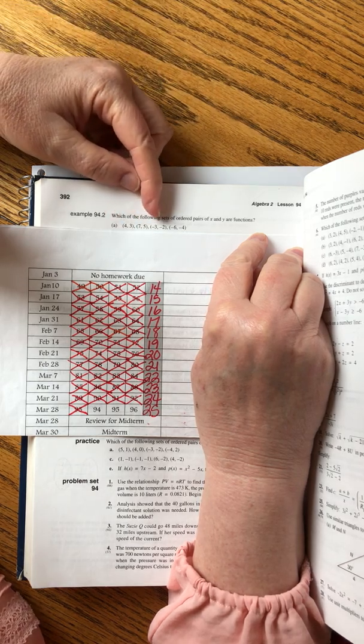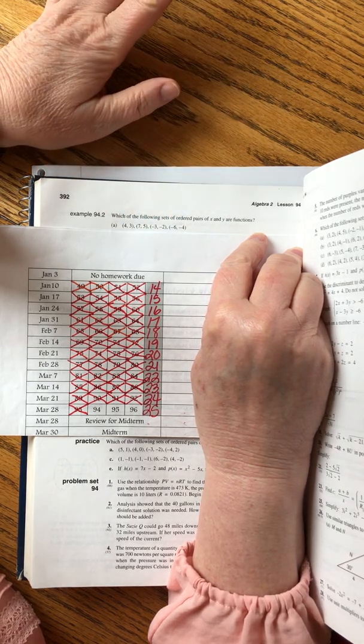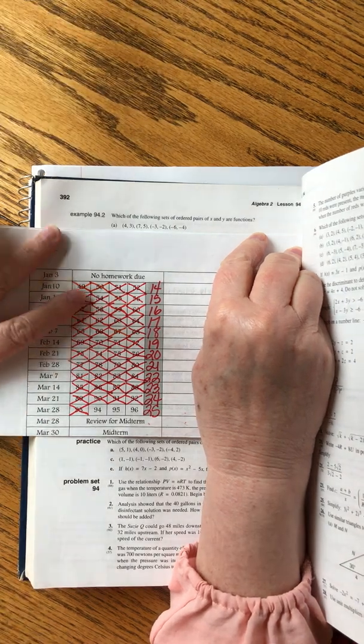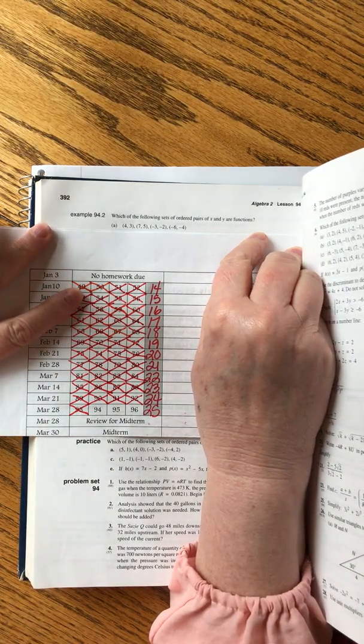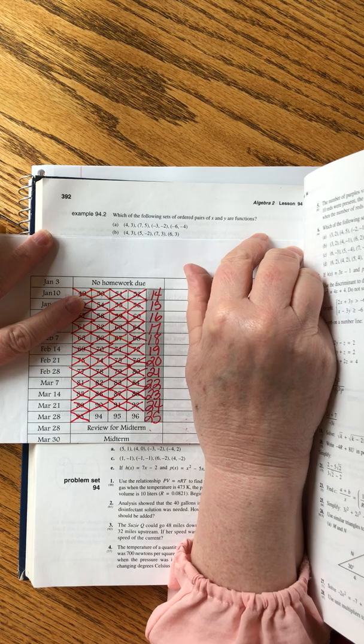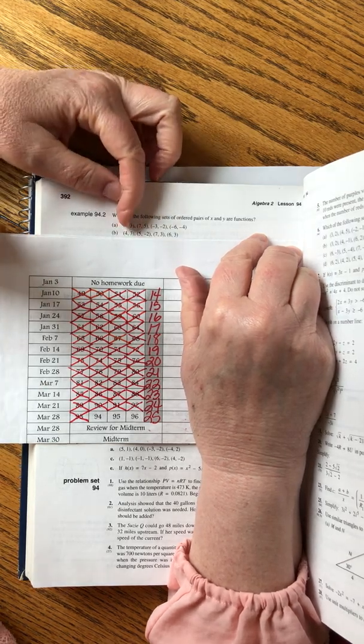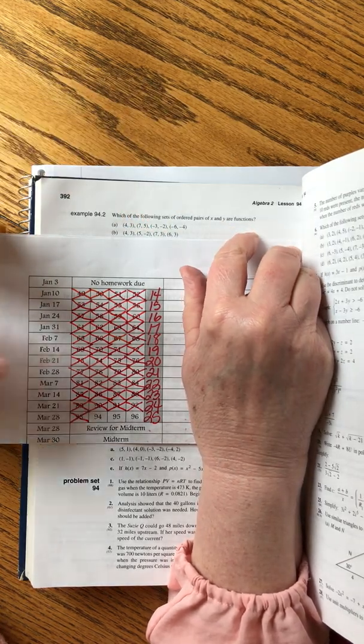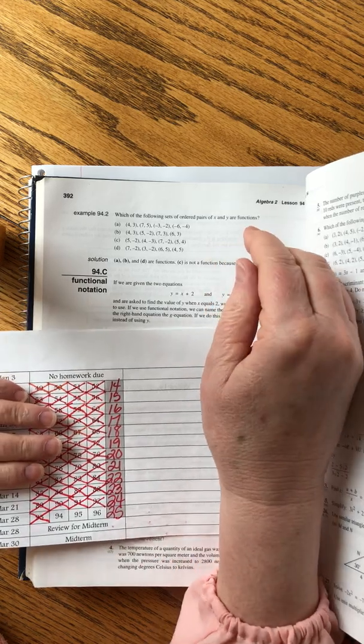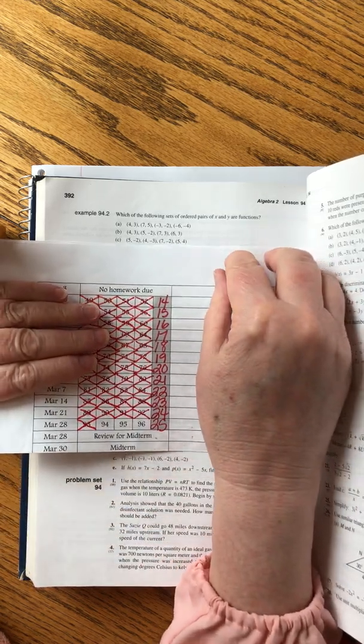4, 7, minus 3, minus 6. Okay, those are all different, so that one is a function. It doesn't matter what the other numbers are. The second one, 4, 5, 7, 6, also a function.